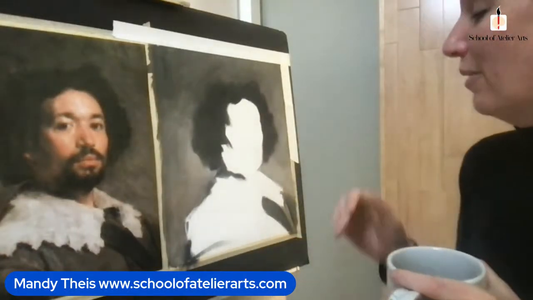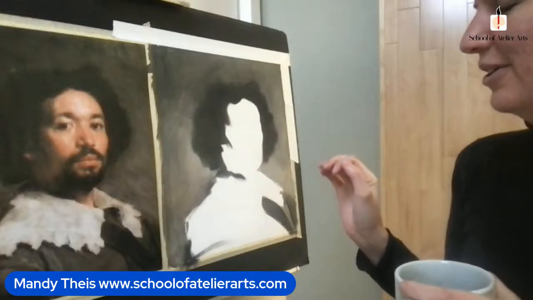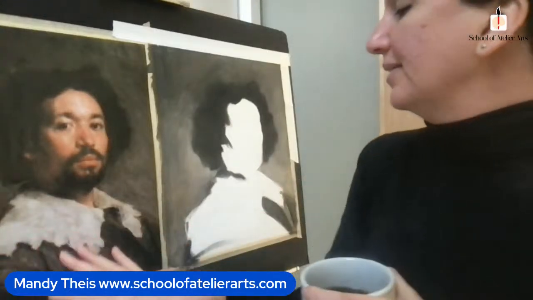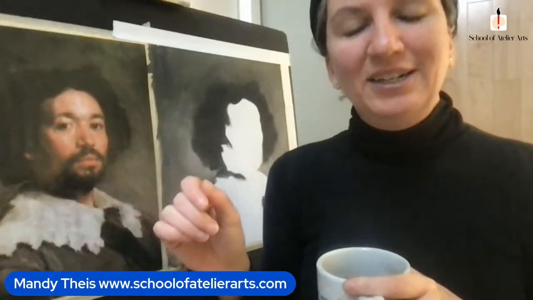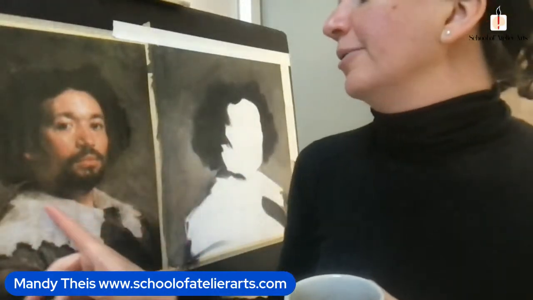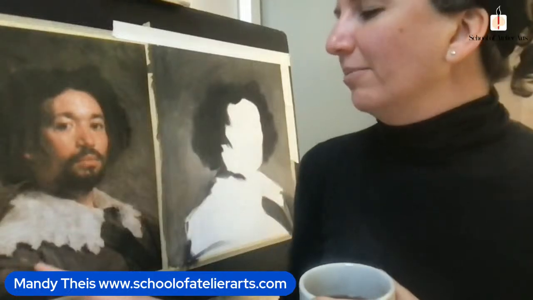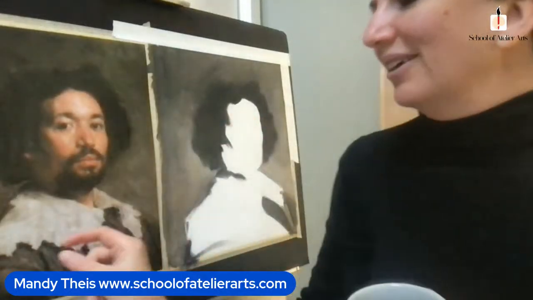Okay, so what we're going to do is get our palette set up and start working on this lace. We have an hour today, so we're going to get as far as we can, but it's not as complex as you might think. There are lots of ways to approach different textures in painting. The temptation, especially with lace, is to draw every little detail, give every little in and out.